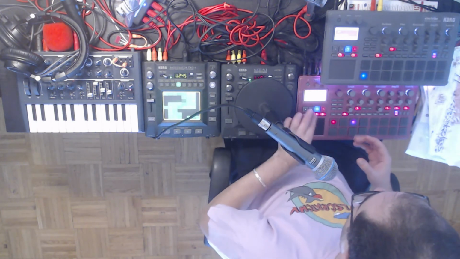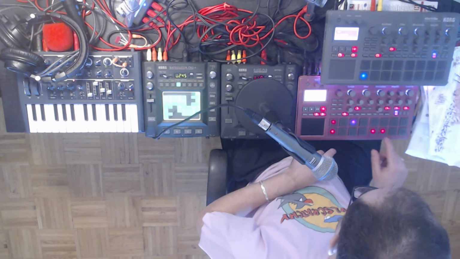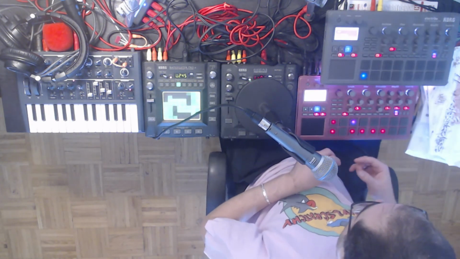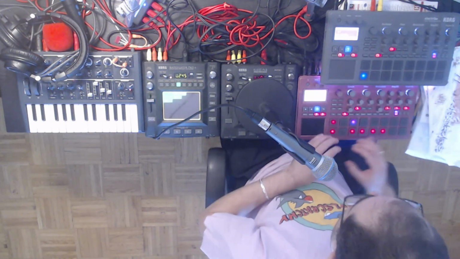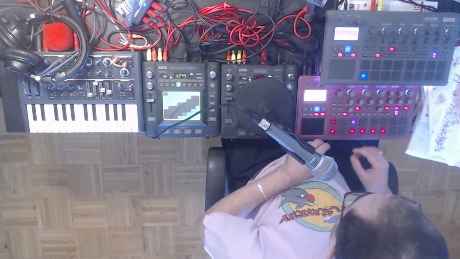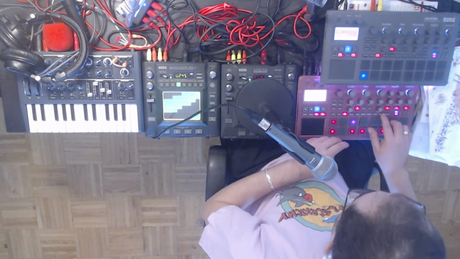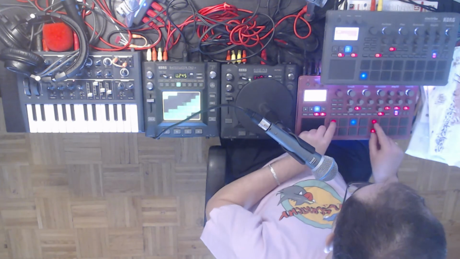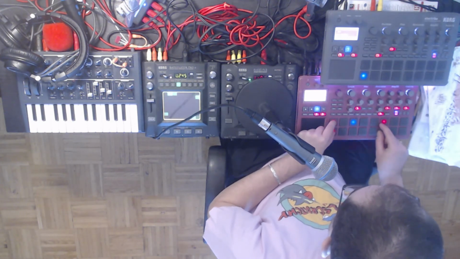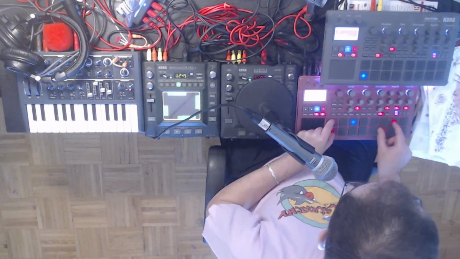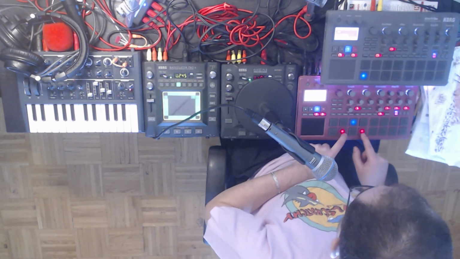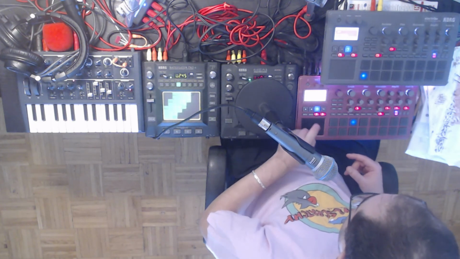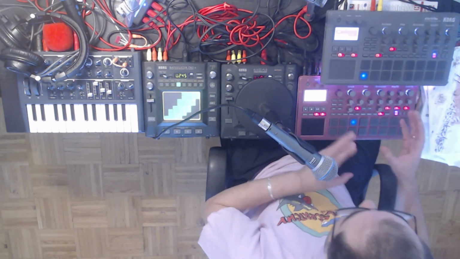So what would I do with just one Electribe? So that's just this one Electribe playing. You can use the step jump button. So that can be fun for little breaks.